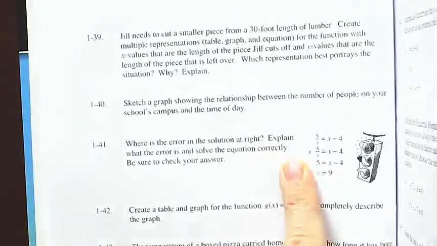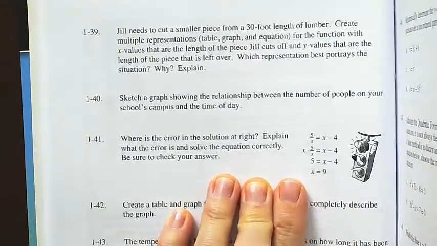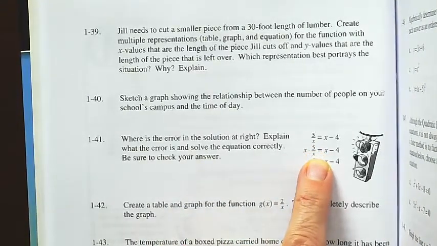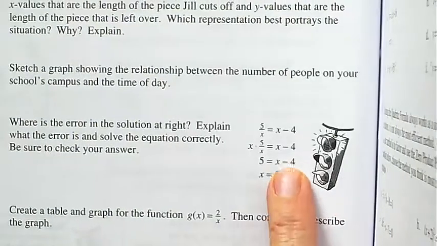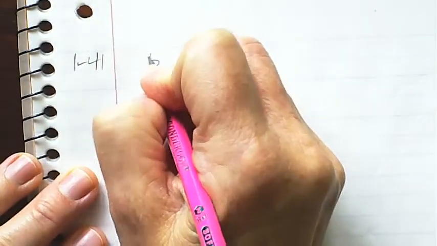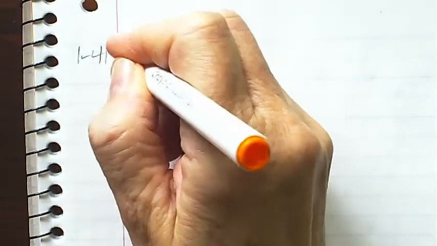Where is the error in this solution? Explain what the error is, solve the equation correctly, and check your answer. So let's see. 5 over x equals x minus 4. And this person says multiply both sides by x. Okay, so let's write what we would do. Would we have done the same thing? Okay, so the person says they're going to multiply both sides by x. Get rid of that fraction.